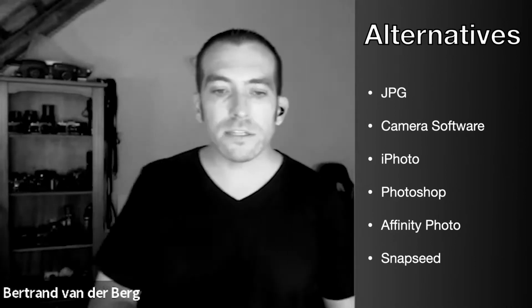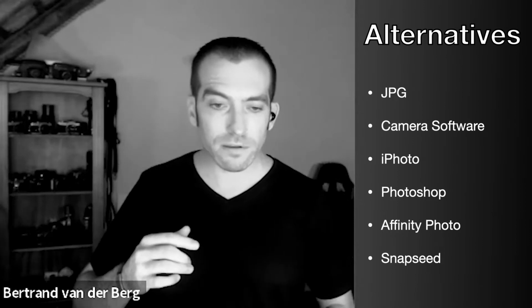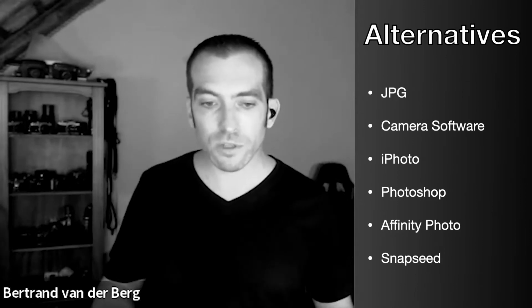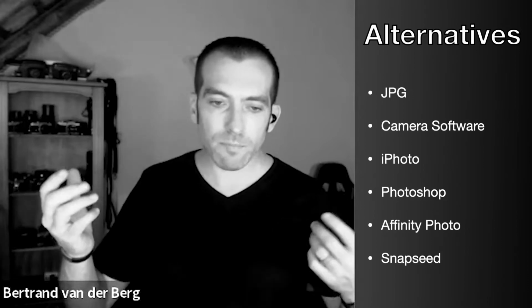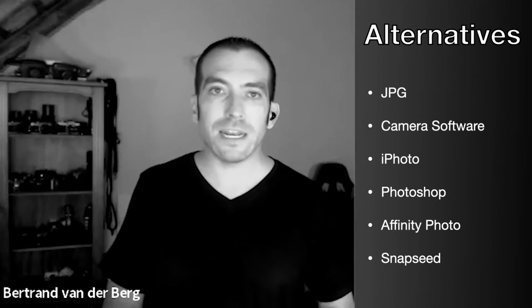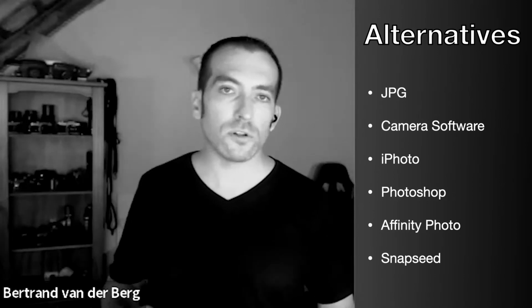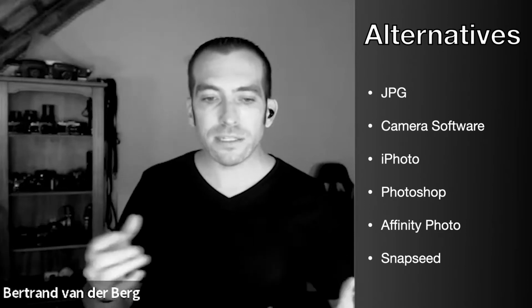Then we're quickly going to look at some alternatives to Lightroom. The very first one, and a very good one in a lot of circumstances, is just shooting JPEG. So all the modern cameras will save JPEG, obviously. They've got color profiles built in. You can select things like vivid or natural or portrait or black and white, monochrome. You can select these color profiles.